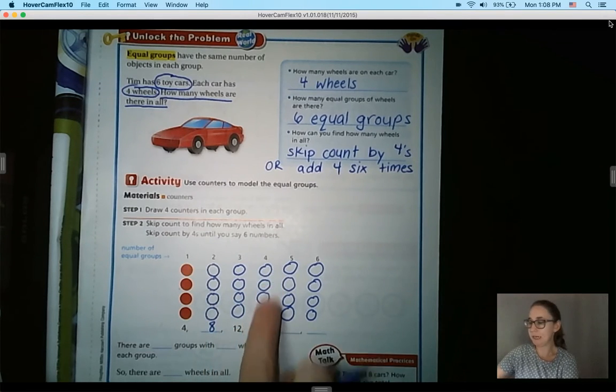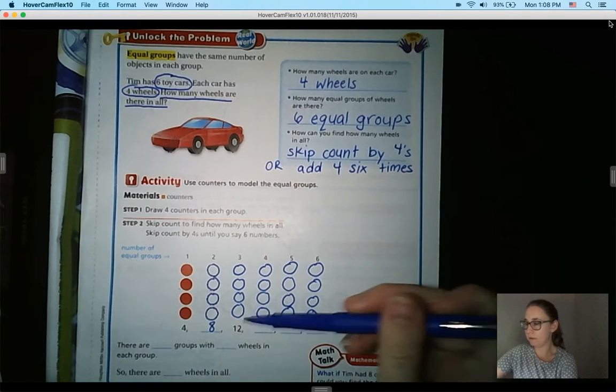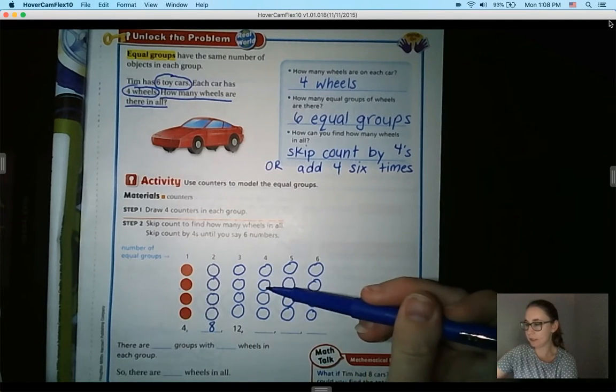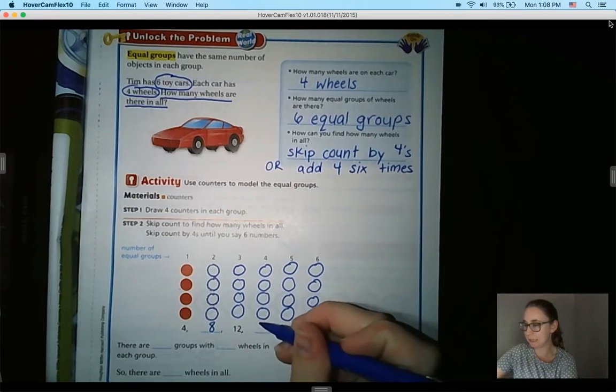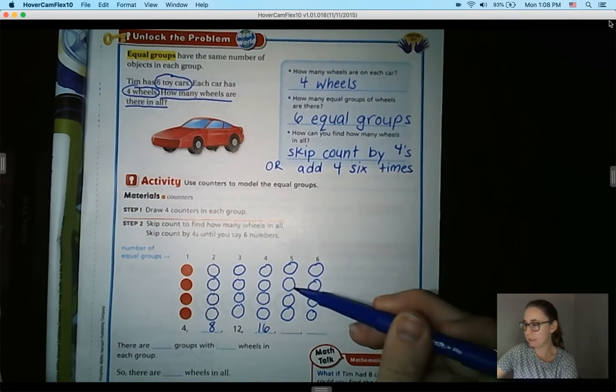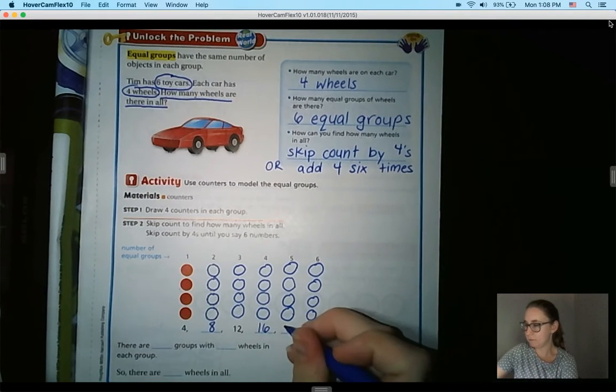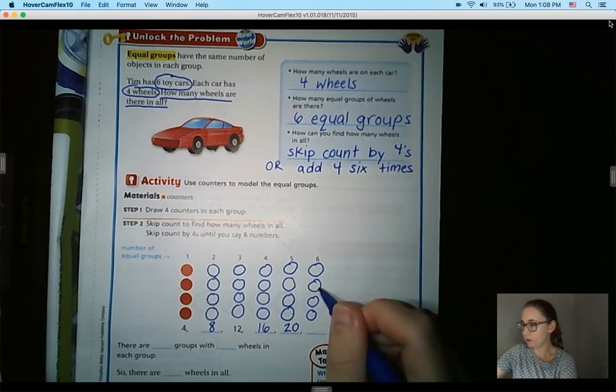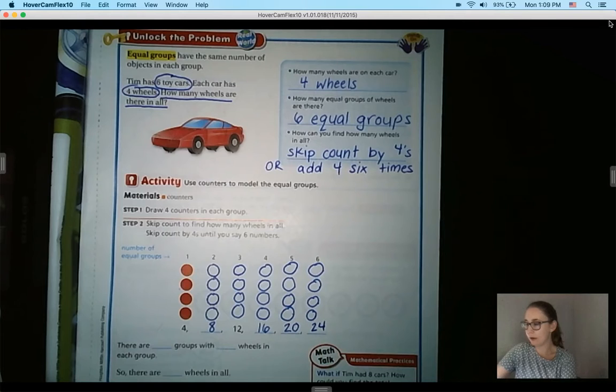And I'm going to continue to count by 4s. So this is 12, 13, 14, 15, 16, 17, 18, 19, 20, 21, 22, 23, 24. Okay?